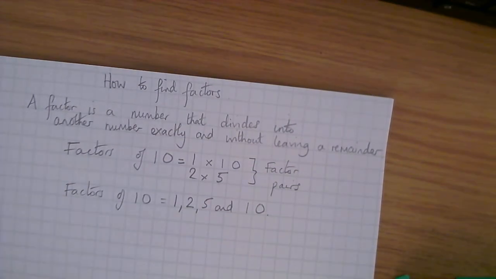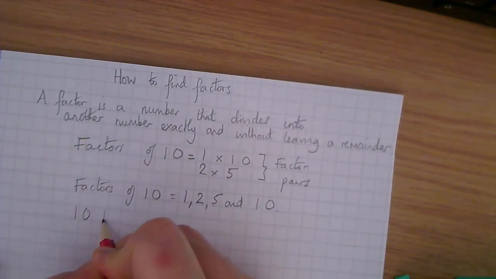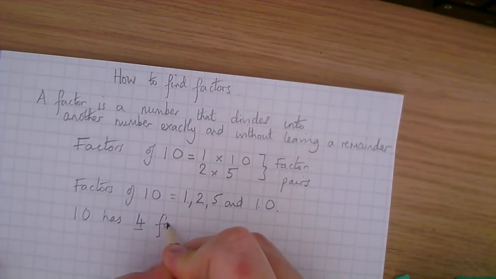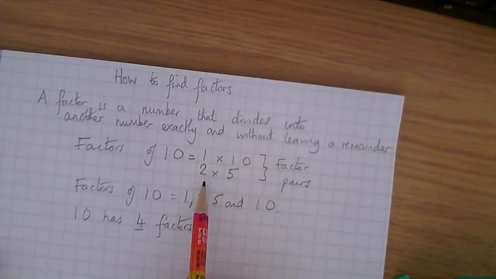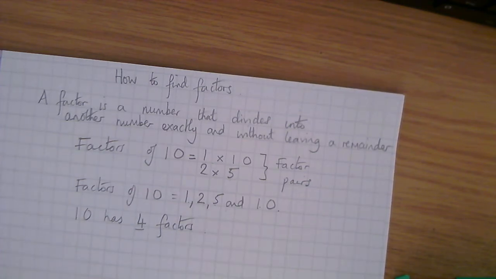So how many factors does 10 have? It has 1, 2, 3, 4. So 10 has 4 factors. It has 2 factor pairs, but it has 4 factors. 4 numbers that do divide exactly into 10 without leaving a remainder.